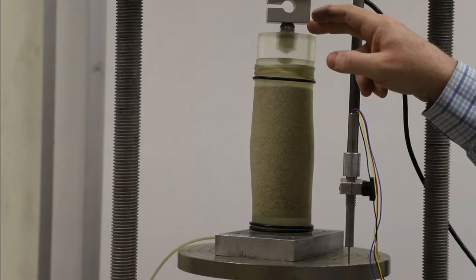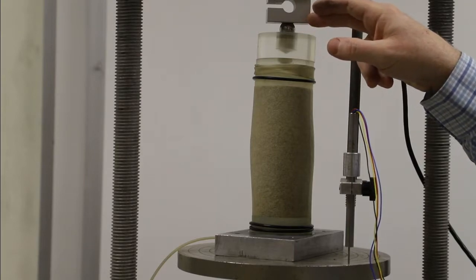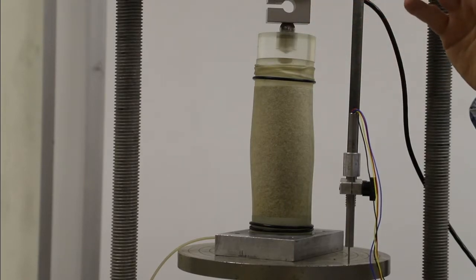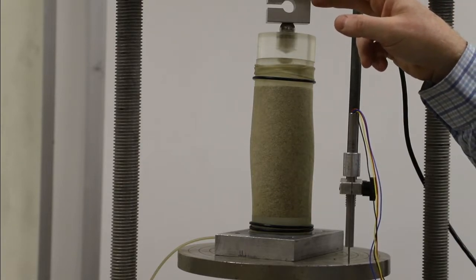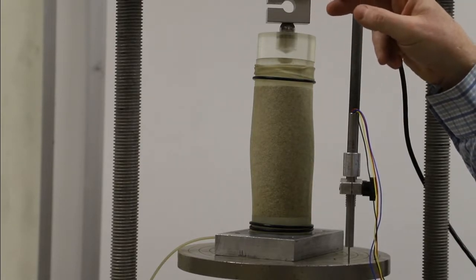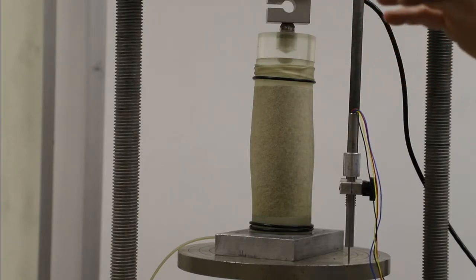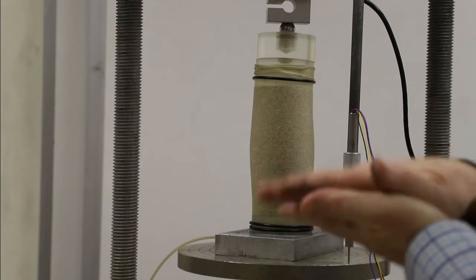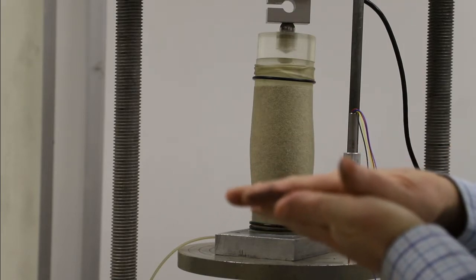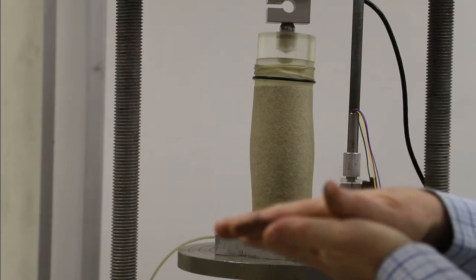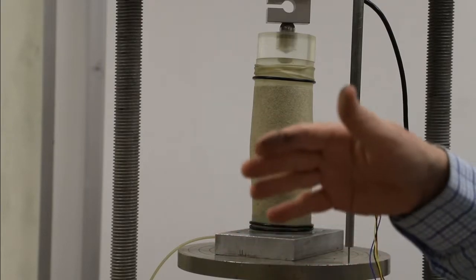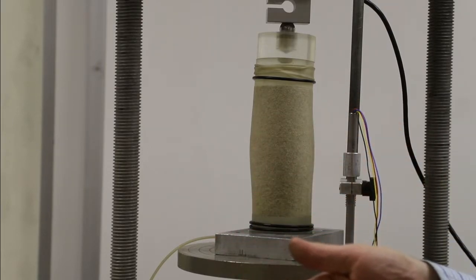The other thing I didn't talk about much was the ball bearing at the top. Why put a ball bearing in there? By doing that, we ensure that there's no transfer of moment from the load cell to the sample. If we did have two flat surfaces together, then we could have a pretty significant moment there. And the way we analyze the test assumes there is no moment.